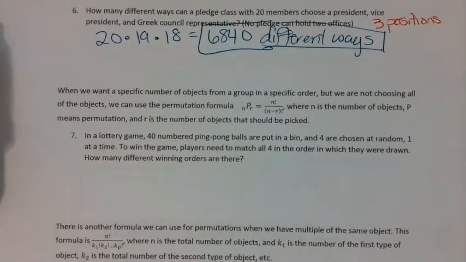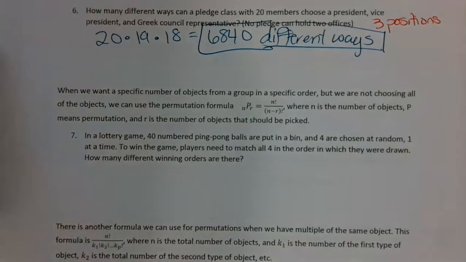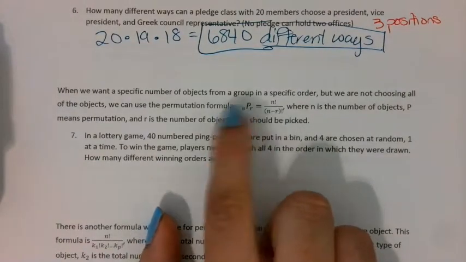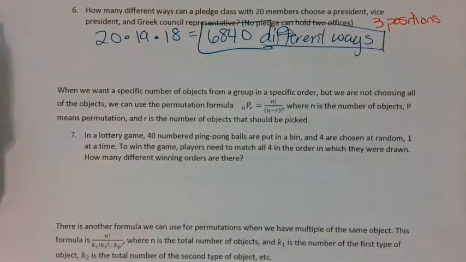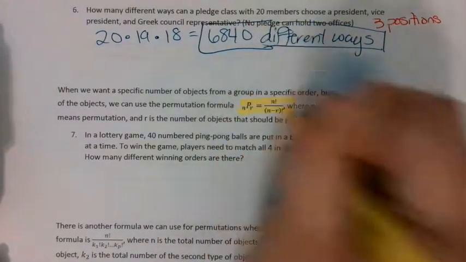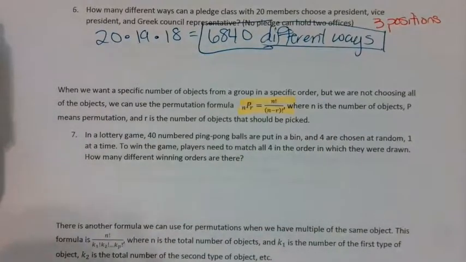Then if I want to use a specific number in a specific order, but we're not choosing them all, we could also use this formula. If it's a lot harder for me to count, I can use this. Some calculators have this, some of them don't, so you can use either one on the calculator and it'll still give you the right answer. N is the total number of things you have, R is the number you want.